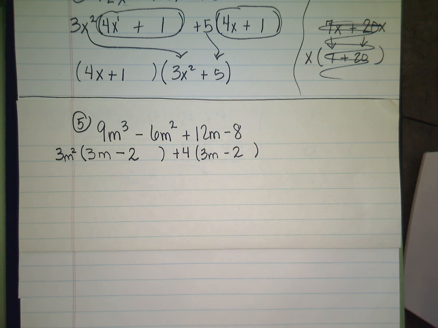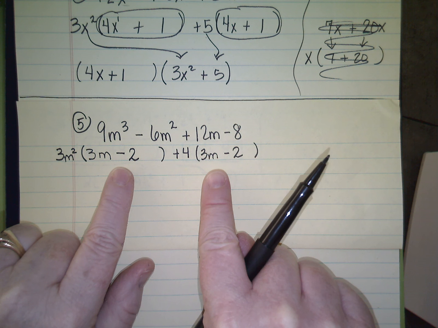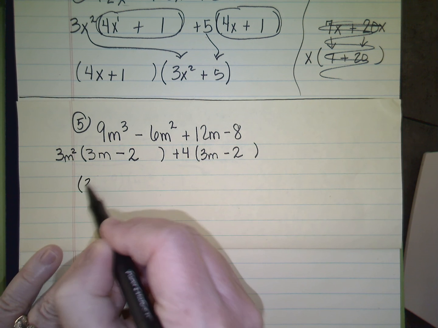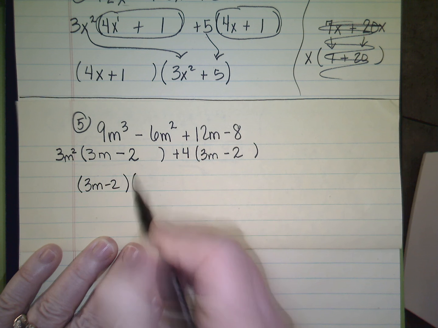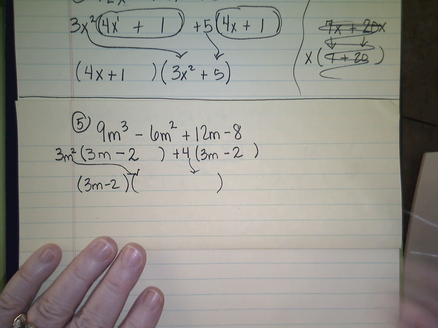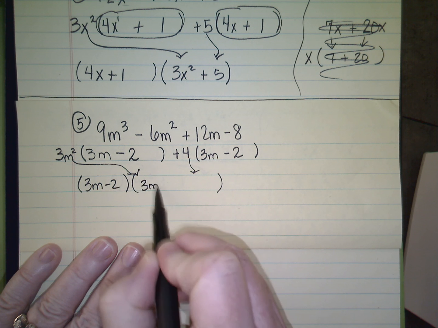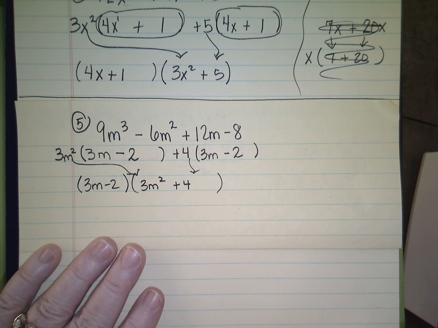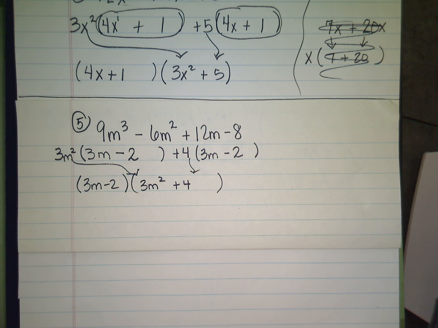Negative 2. Does the stuff in the parentheses match? Then you pull it over here, and the stuff that's left forms the second parenthesis. Okay?